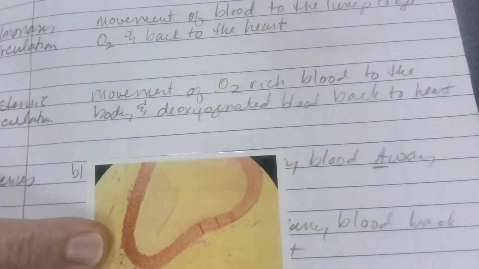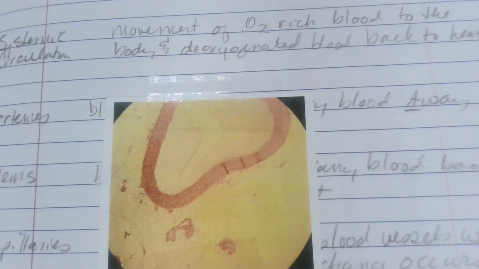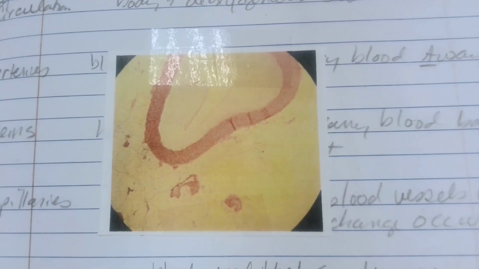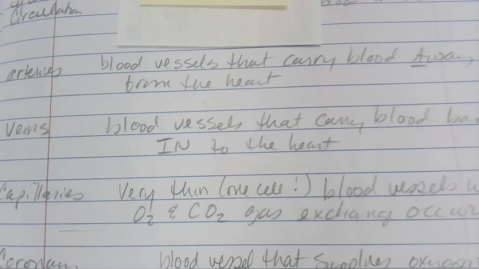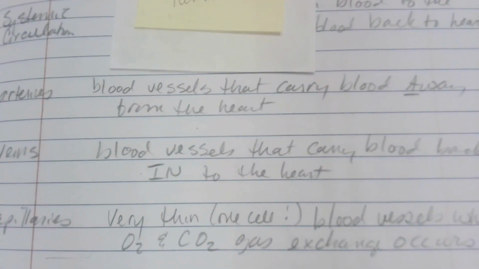So eventually you will get this picture that has artery and vein structures on it. And so you'll tape it over here, and at that time it will be labeled. But for now, we can go through with these terms and definitions.